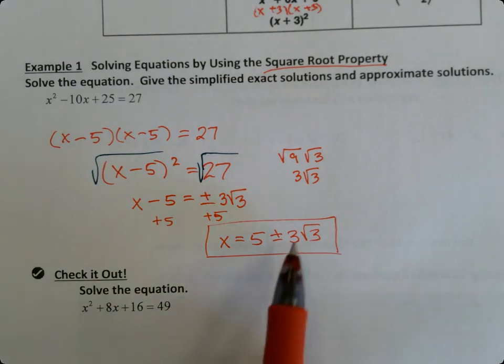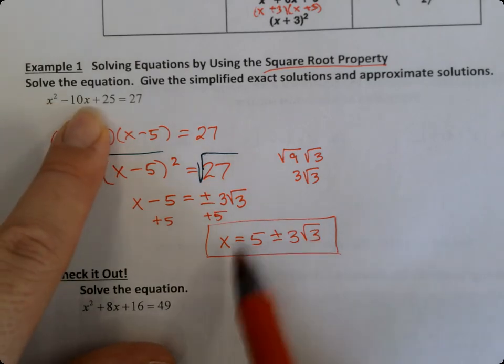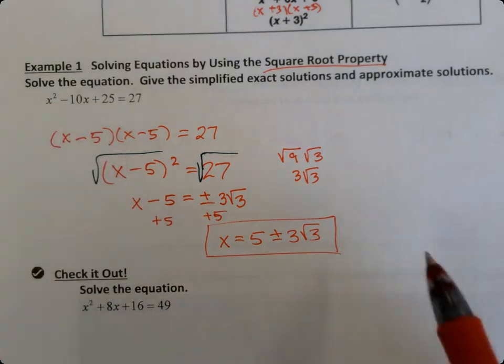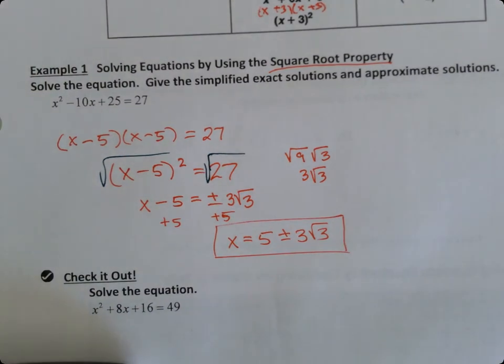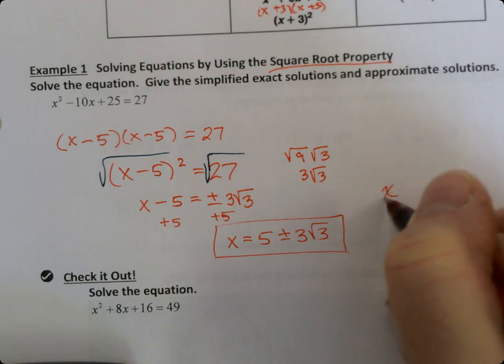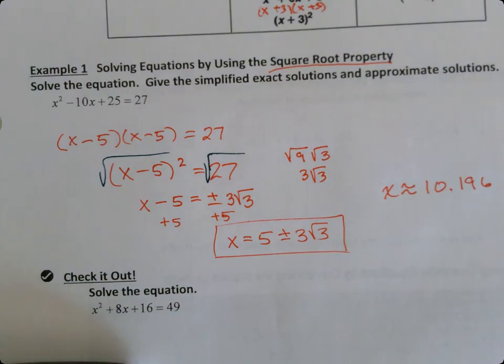Now, if you wanted to check this, typing this squared minus 10 times this is a lot of work. So if I wanted to check it, I would type it in the calculator, and I would get an approximate answer. I would put it in the calculator, so let's do that real quick. 5 plus 3 square roots of 3. And if I add that, I get 10. So x is approximately 10.196.